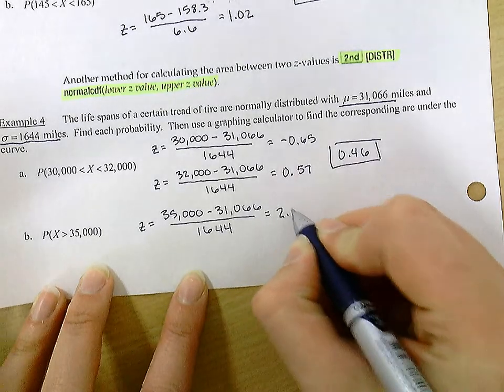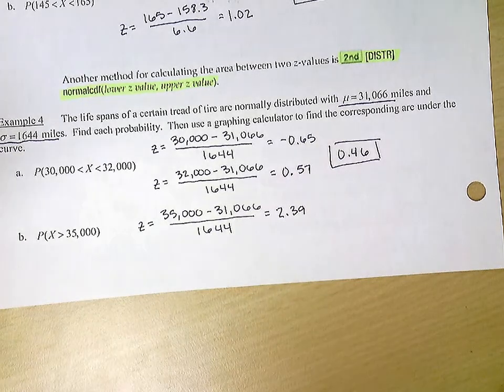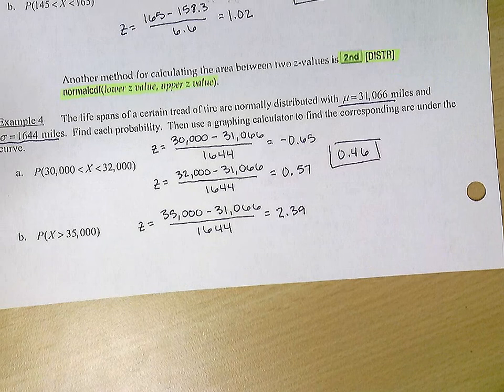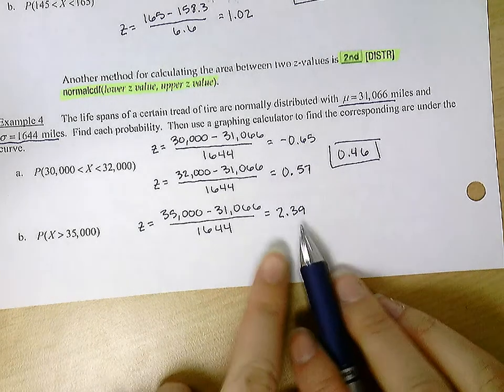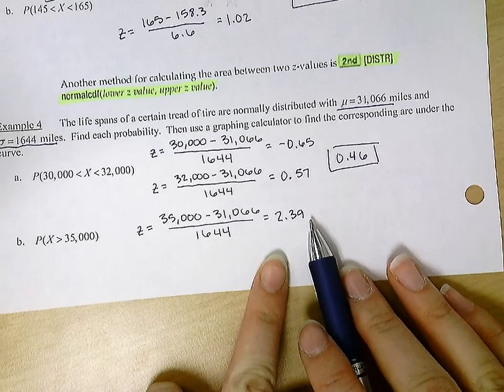That is equal to 2.39. Now I'm looking for values that are greater than 35,000. So what number will be my lower and what one will be my upper, if I'm looking for probability that it's greater than? This is my lower, and my upper would be what?